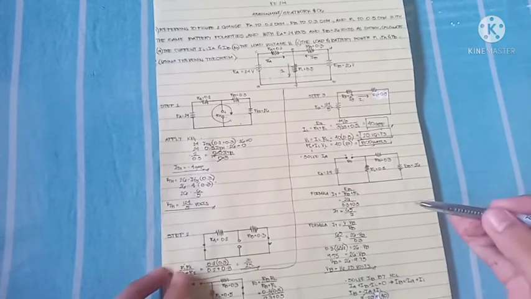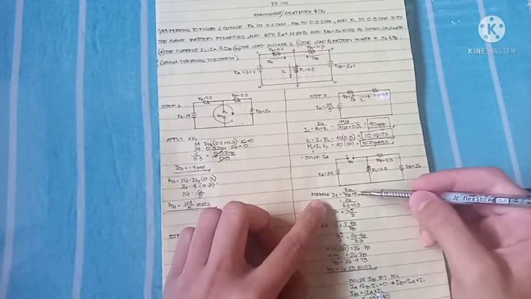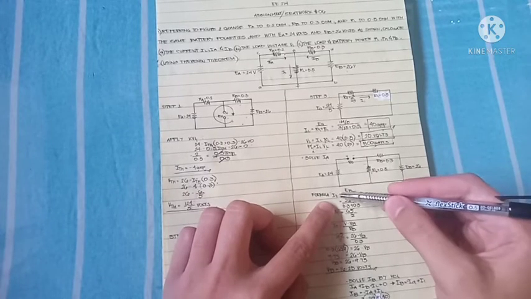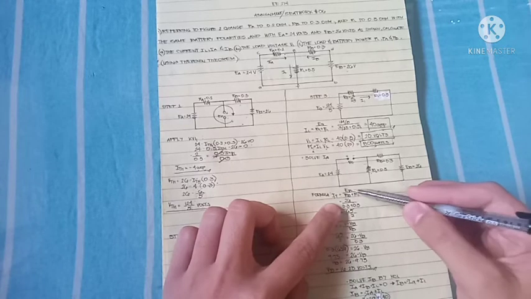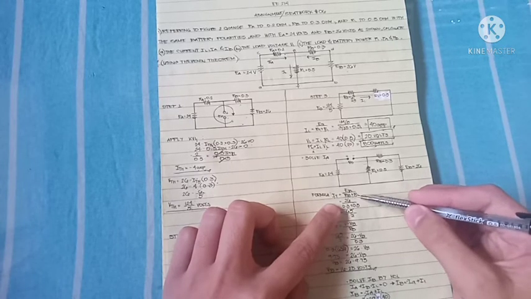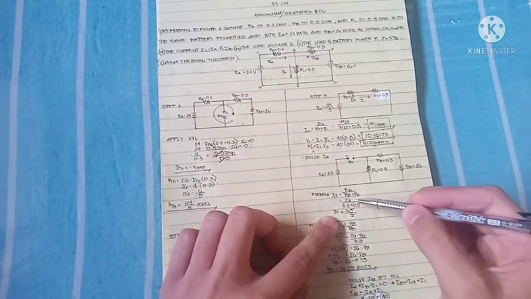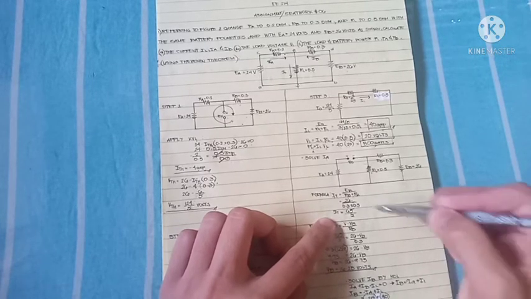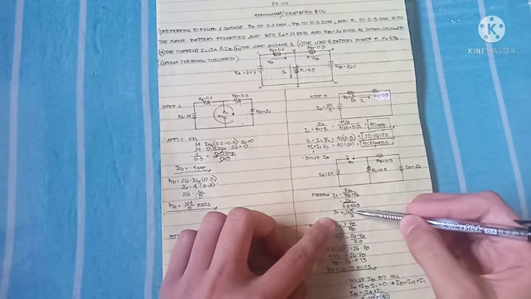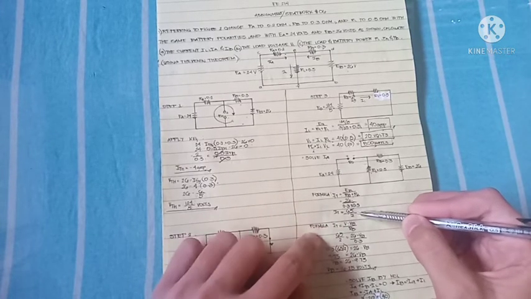The formula for getting IT, the total current, is equal to EB over RB plus RL. Substitute the values: 26 over 0.3 plus 0.5. IT is equal to 65 over 2.